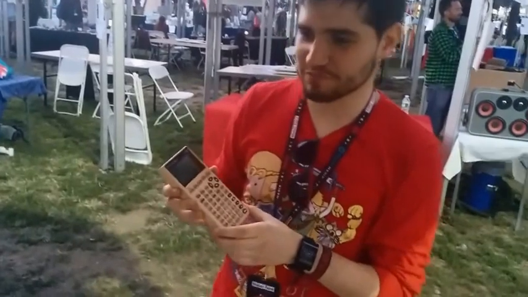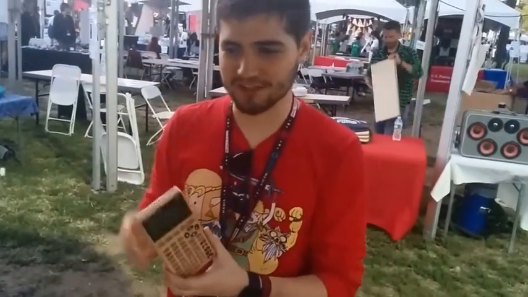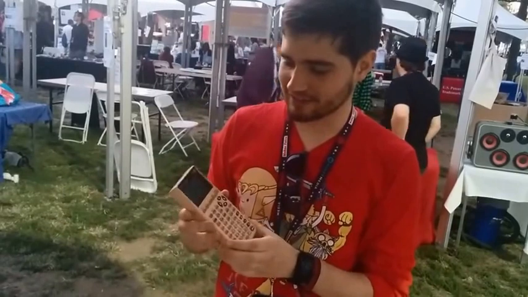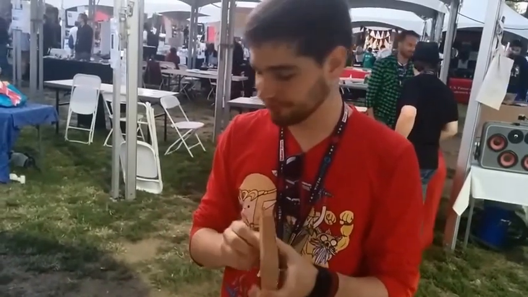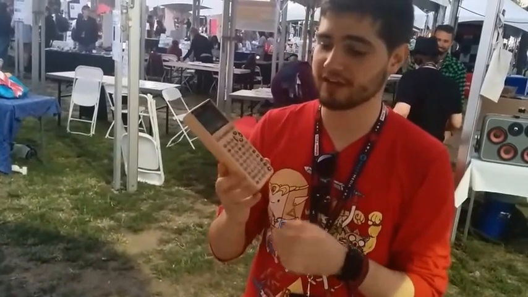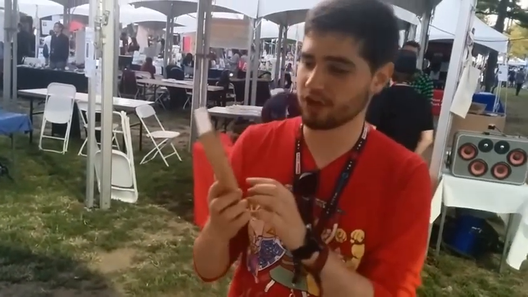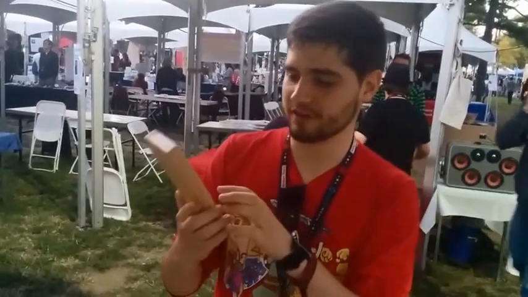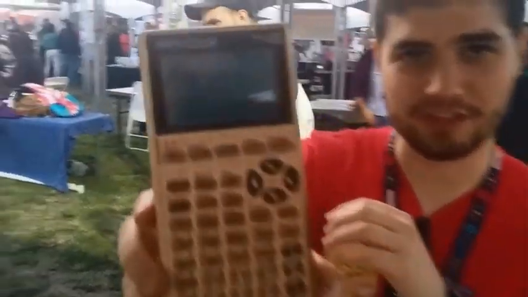Well, I beat out everybody else on the auction for this. It was made by Caleb. I always forget his last name. Hansberry. So he took off, from what I understand, he took off all the case and he put all the guts of the calculator into this one case that he designed and put all the buttons in and made sure it all worked. I don't know if you can see it all that well, but it does actually work.